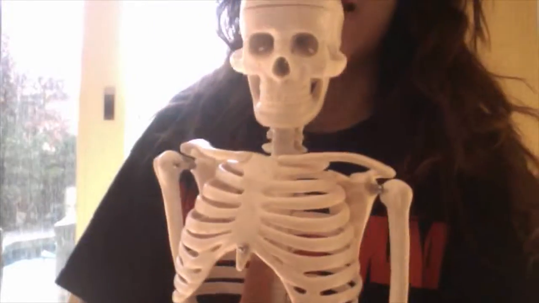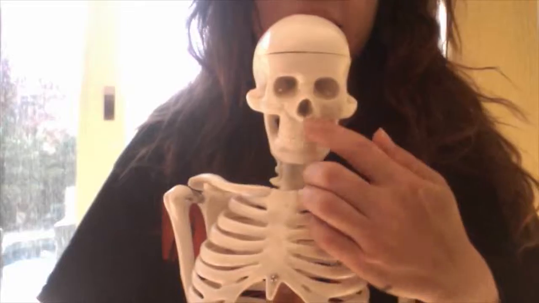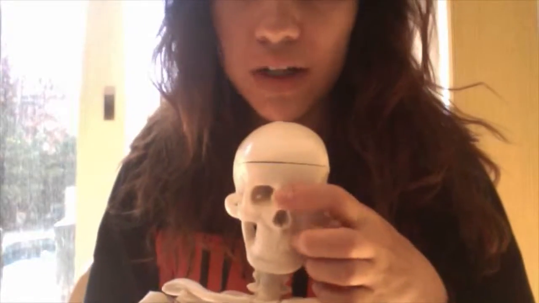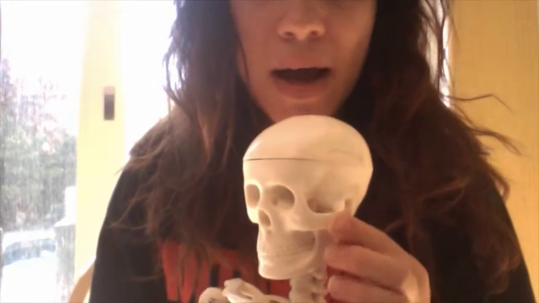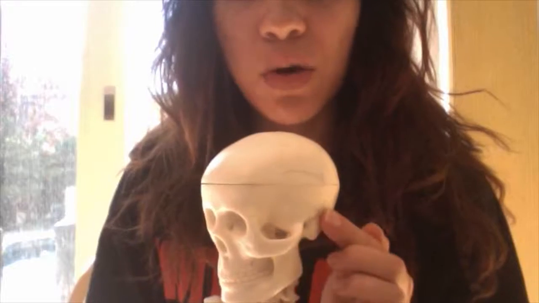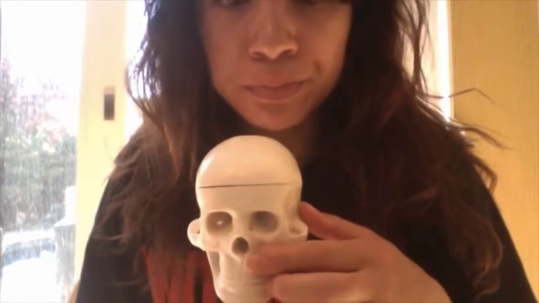Focusing on the bones of the face, I have the maxilla, or the upper jaw. I have the nasal bone running across here. I have the zygomatic bone, which forms your cheekbone, and this is formed by the zygomatic process and the squamous part of the temporal bone.